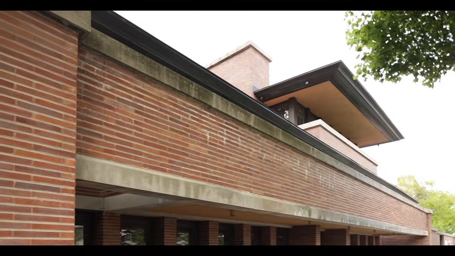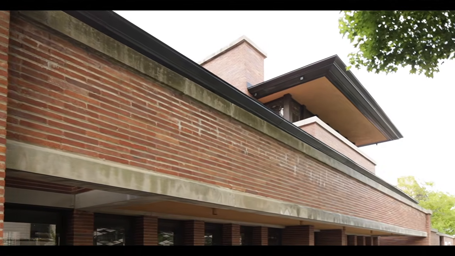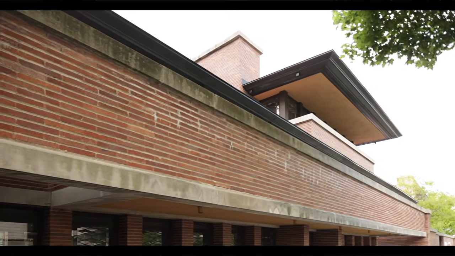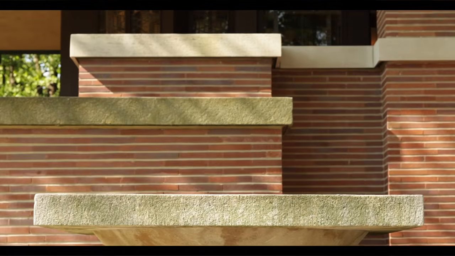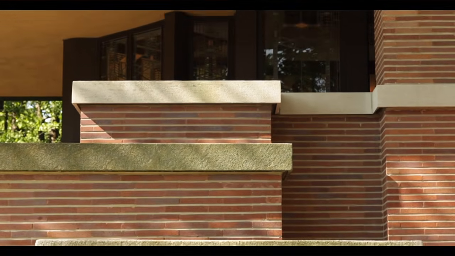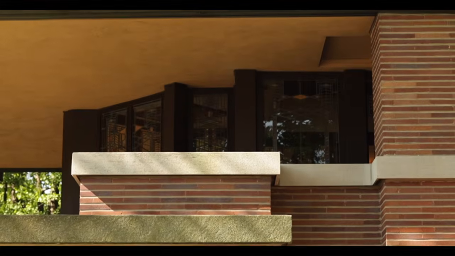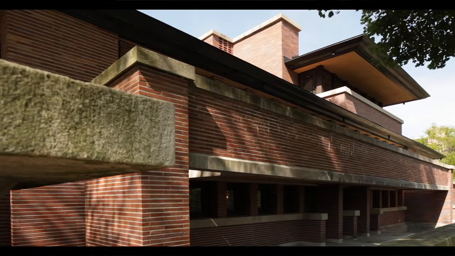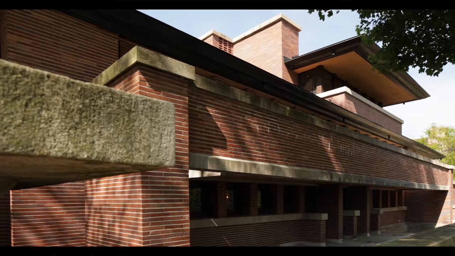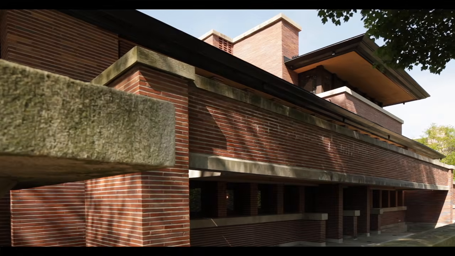In his design of the Robie House, Wright reconfigures the traditional form of the house, eliminating the subterranean basement, creating a first floor above ground, and elevating the main living spaces above street level. The bedrooms are on a third floor that wraps around the monumental chimney stack.